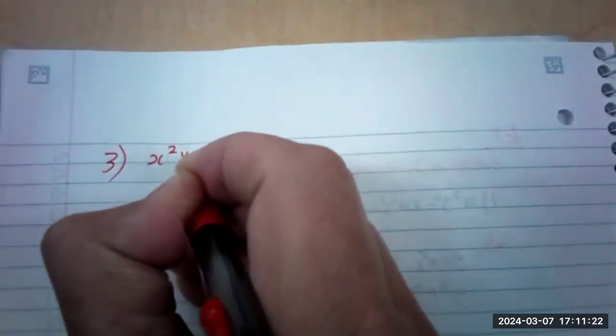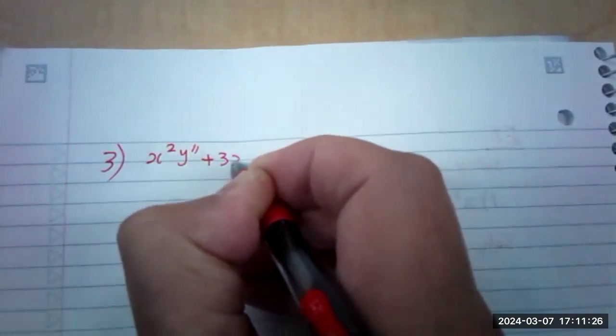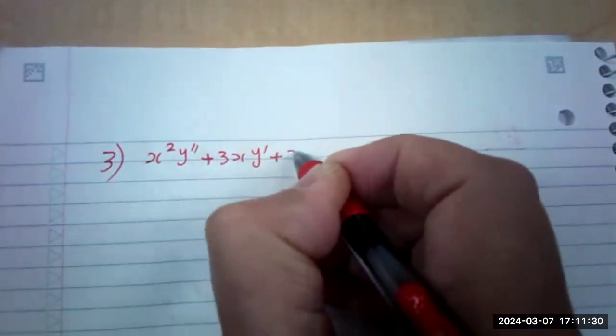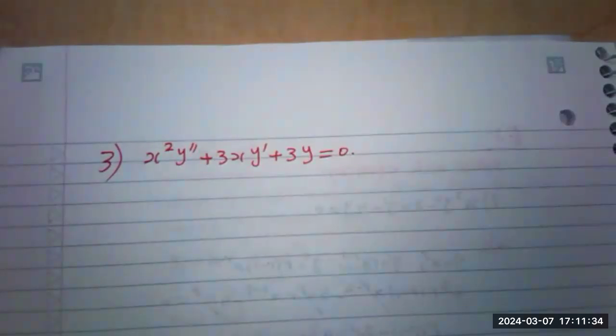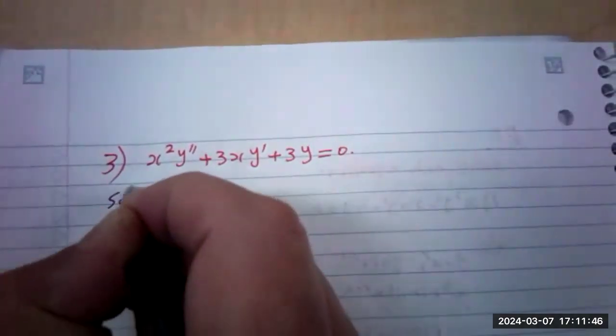So that's number 3. Number 3, you have x squared y double prime plus 3x y prime plus 3y equal to 0. This is going to be your equation. Again, it's an Euler equation. So again, check x to the r in the equation.